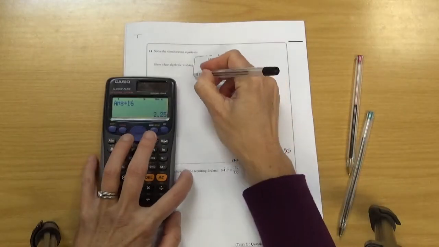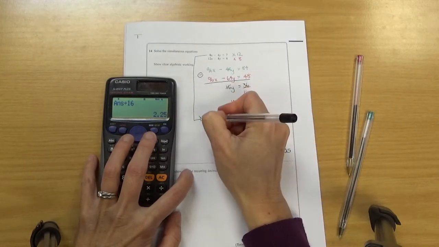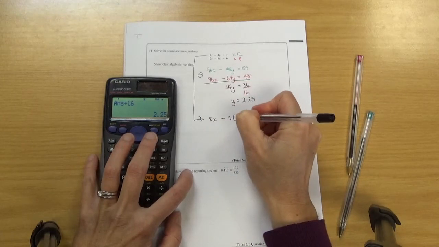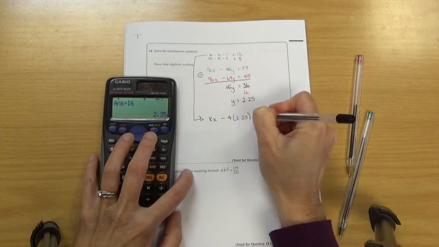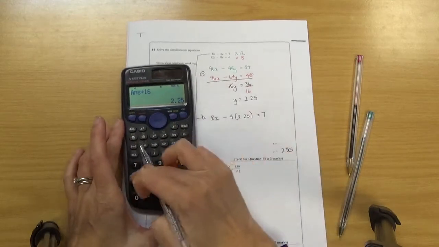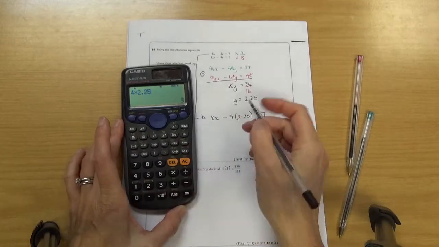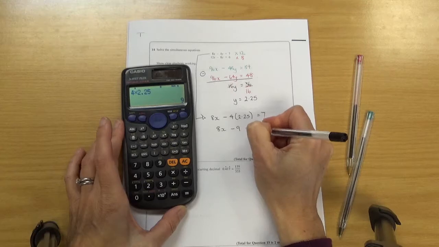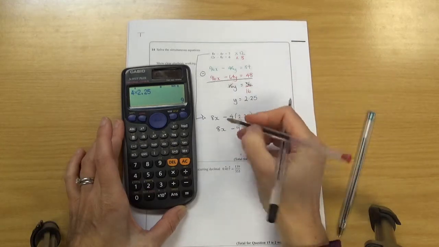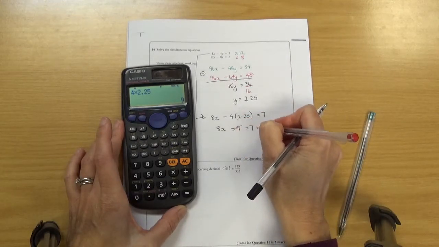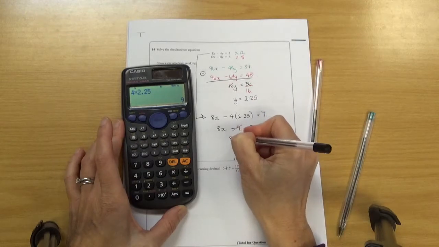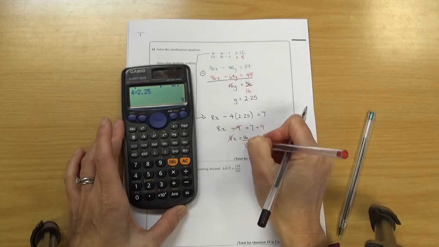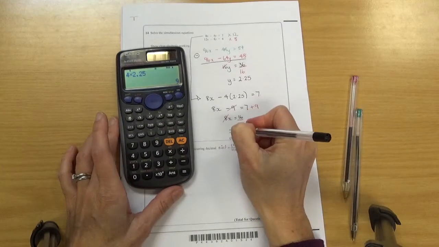Take the first equation again. 8x subtract 4y. Now we know what y is, so we can put that in. 4 multiplied by 2.25 is 9. So actually we've got 8x subtract 9 equals 7. Opposite of subtract 9 is to add 9. So 8x equals 16. Opposite of multiply by 8 is divide by 8. So we're left with x equals 2.